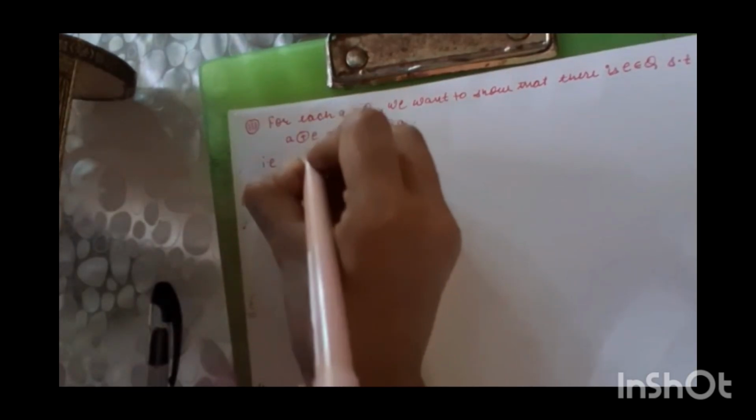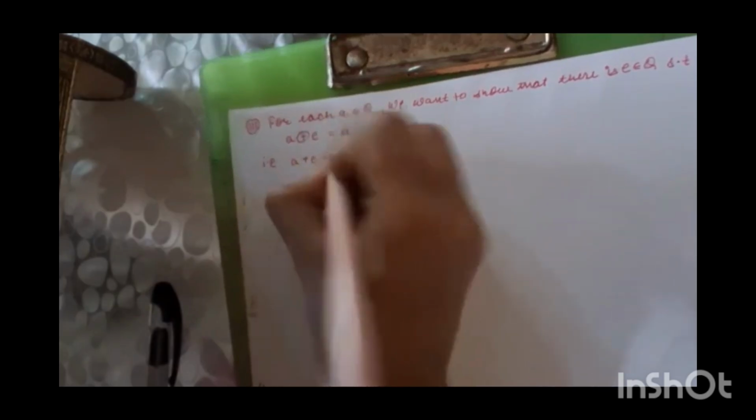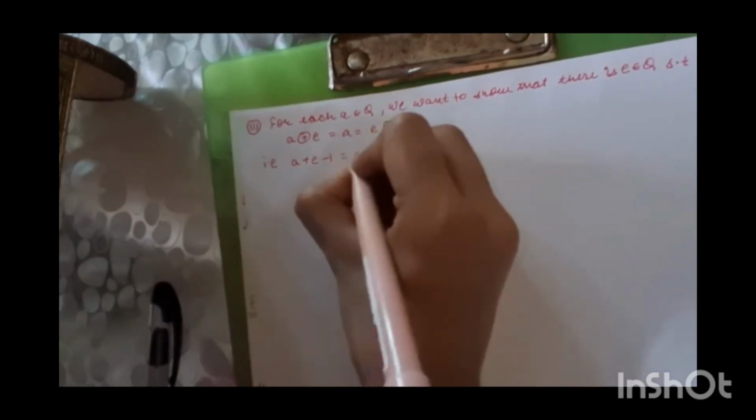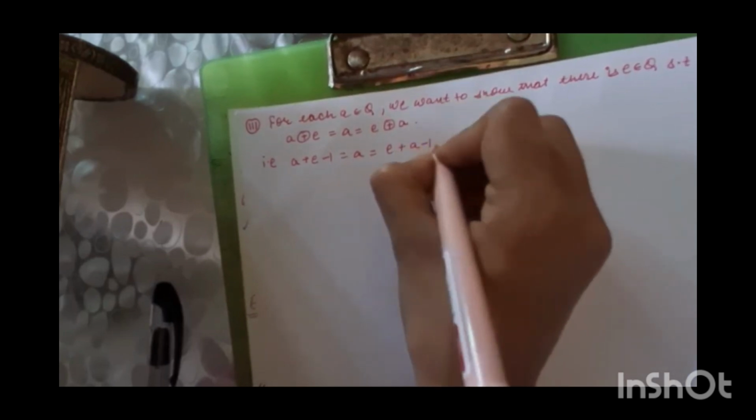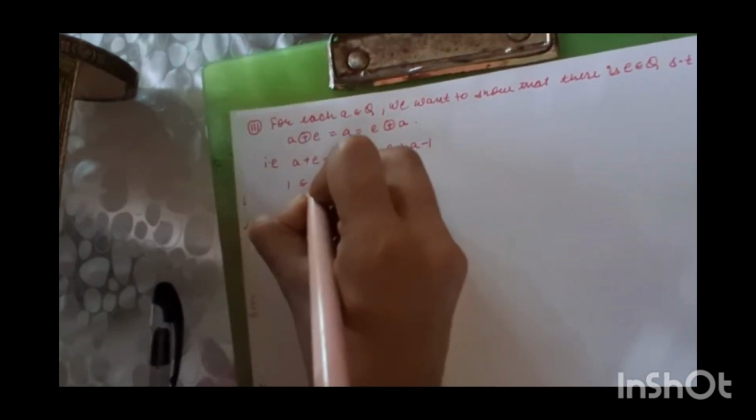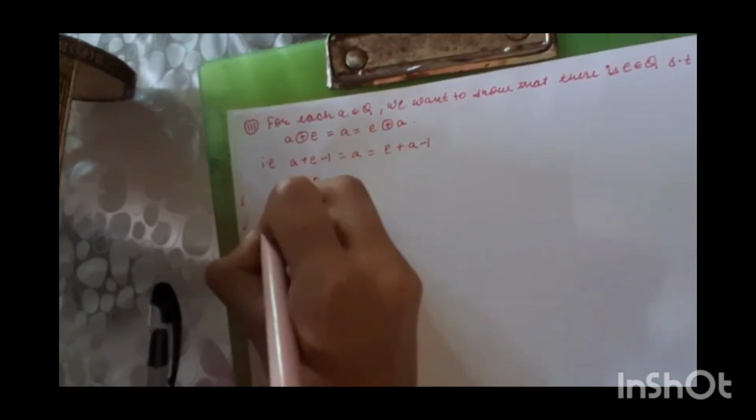Now applying the operation, the result will be A + E − 1, and here it will be E + A − 1. Now this 1 belongs to what? The rationals.